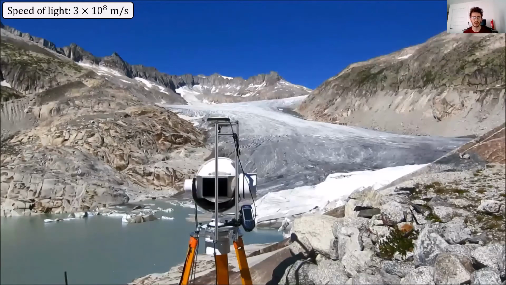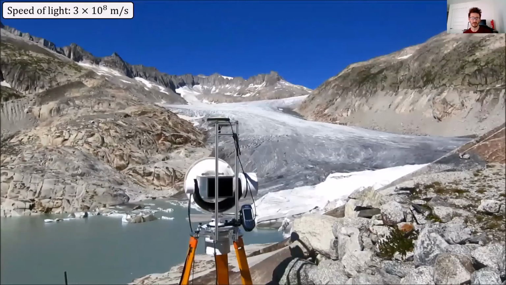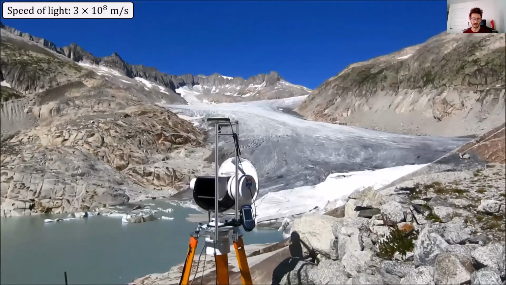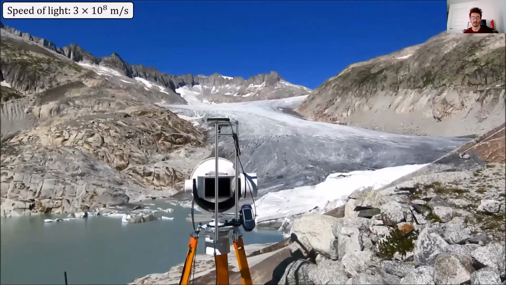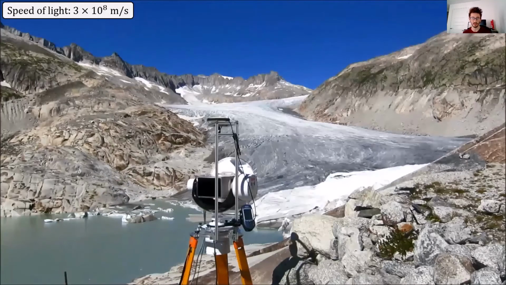In terms of what's going on in this video, the radar is scanning across the glacier, transmitting a signal and measuring the strength of that signal after being scattered from the glacier surface. We can measure the distance to the glacier by measuring the time it takes for the signal to travel to the glacier and then back again. And we can do this because the speed at which the signal travels is simply the speed of light, which we know is 3 × 10⁸ meters per second.